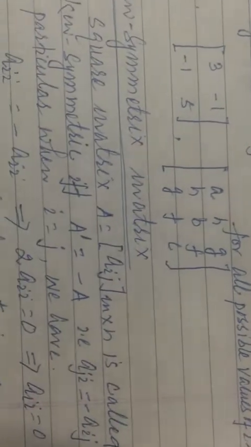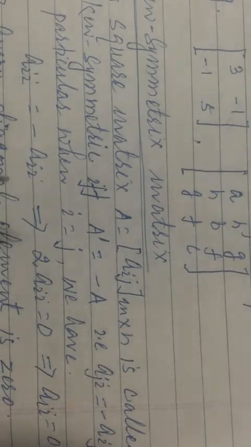Now the next is the skew symmetric matrix.